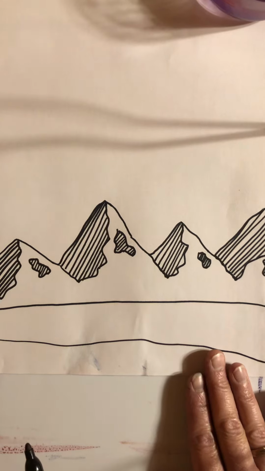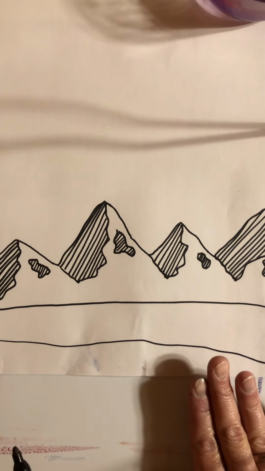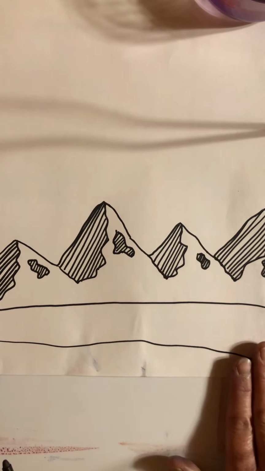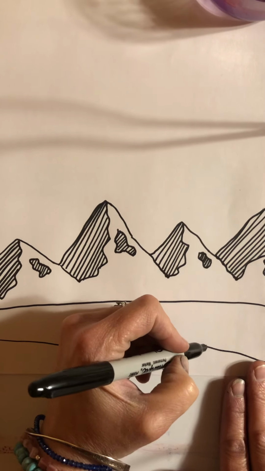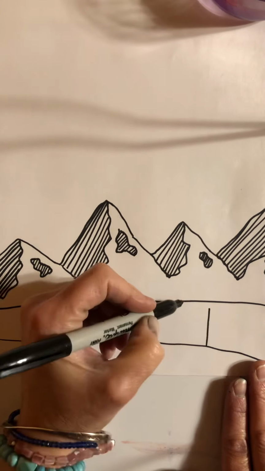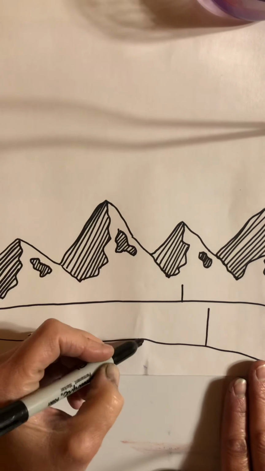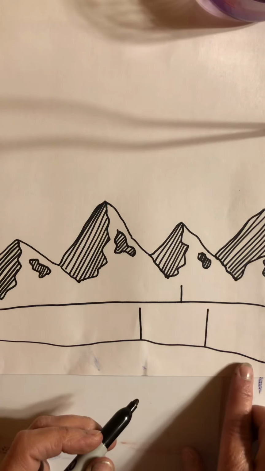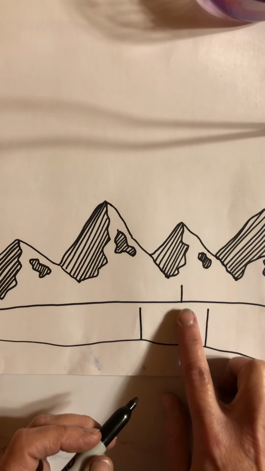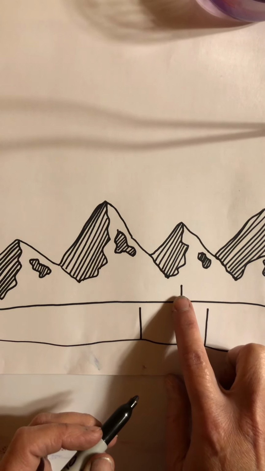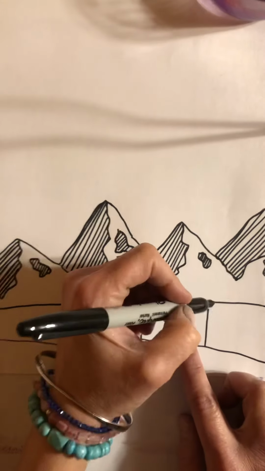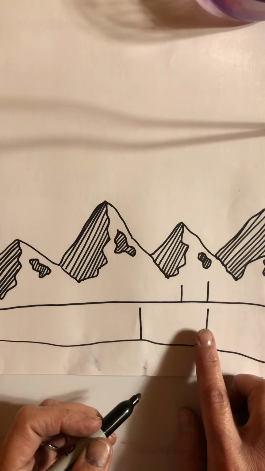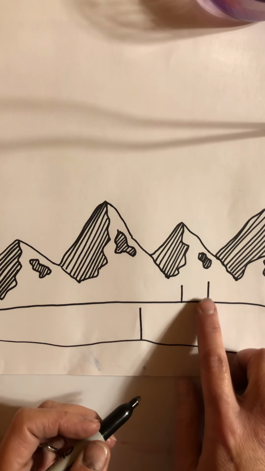Now you can choose also to leave your horizon lines blank or to add some trees. You can map out where you want to put your trees, but the trees that are on the first horizon line need to be taller than the trees that you put on the back horizon line, because these trees are closer to you. They are in the foreground. These ones are further away.